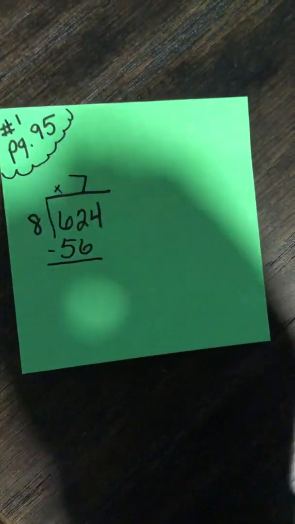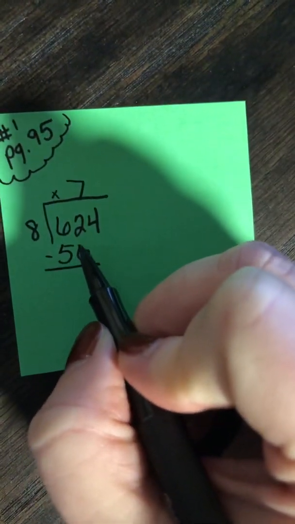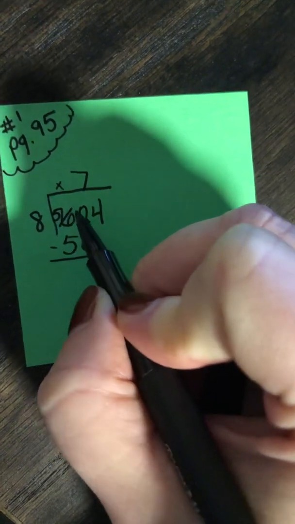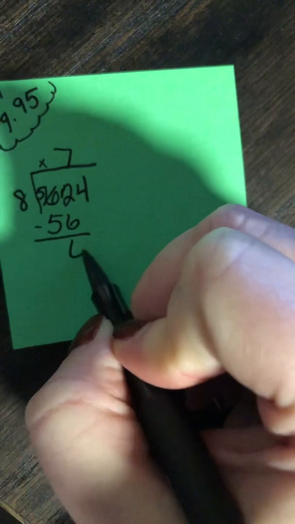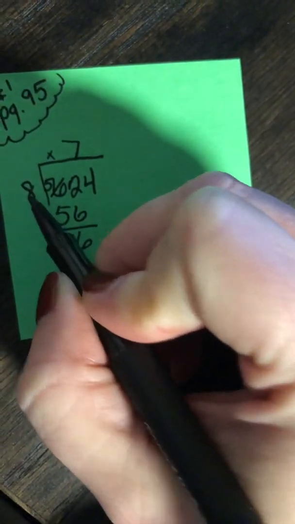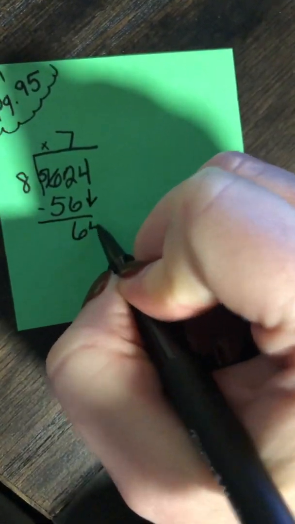Now, your basic subtraction rules still apply, you guys. So I can't take 6 from 2. I have to borrow. So I borrow from my 6, becomes a 5, 12. 12 minus 6 is 6. 5 minus 5 is 0. Because 6 is less than 8, I know I'm good, and I can bring down my 4.